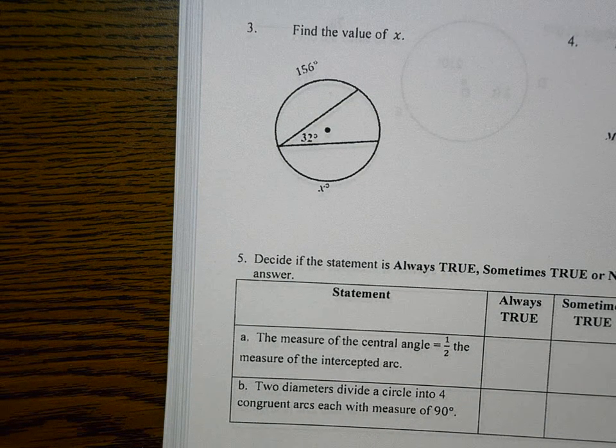Now there's a few things on this worksheet that did not come out very clear, so let me help you. Go ahead. So I have a question for number 3. Would it be double 32? Yep. Okay.